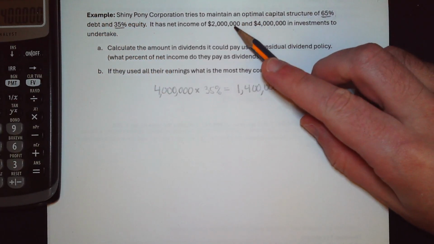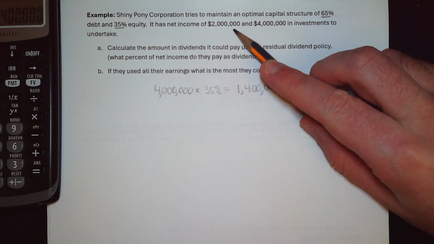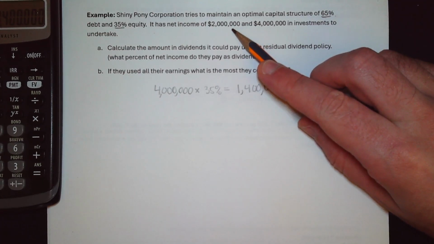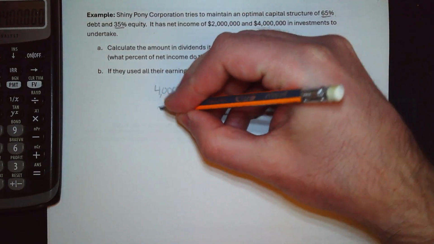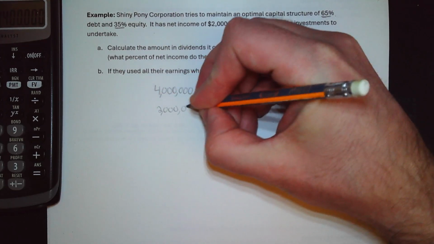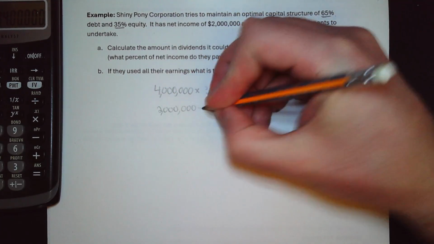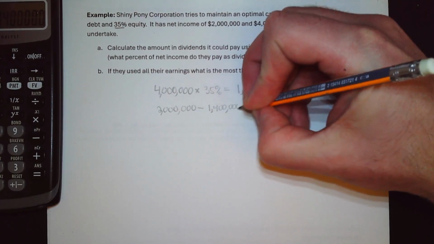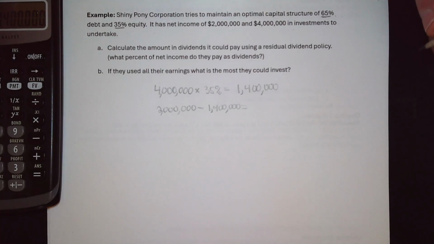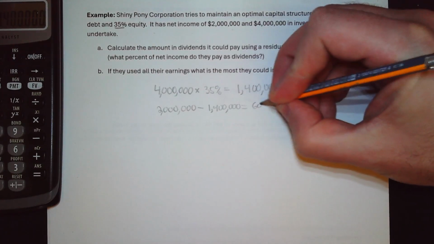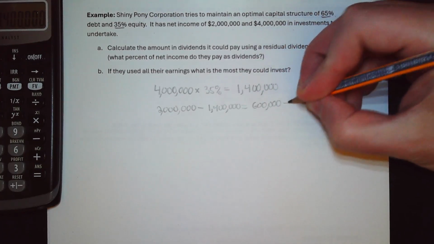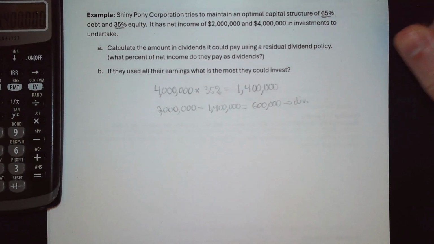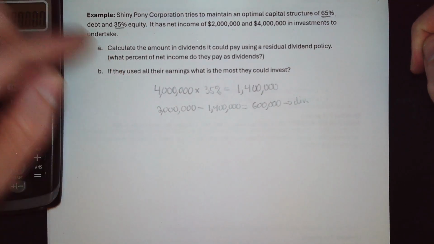The firm has $2 million in net income. So what the firm could do is keep $1.4 million from net income as retained earnings and then pay out the difference in dividends. If I take the $2 million it has in net income and subtract the retained earnings that it will need to keep in order to satisfy its residual dividend policy, it will then have $600,000 that will be its dividends. And that is the answer to the first question.